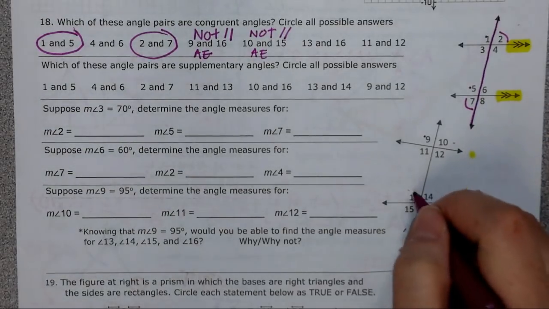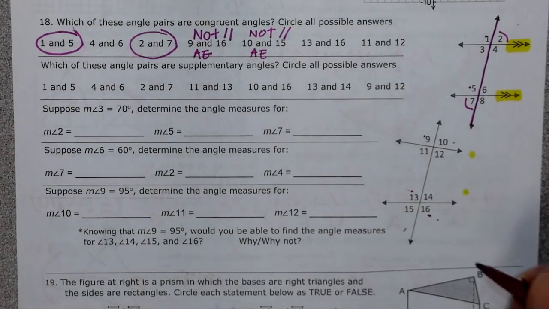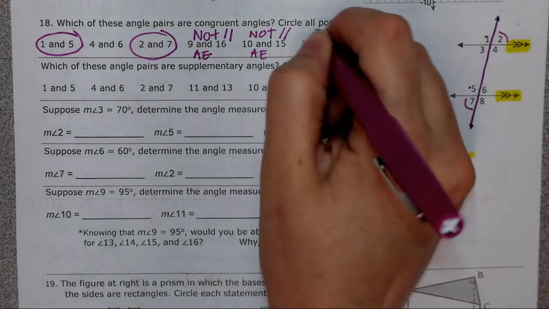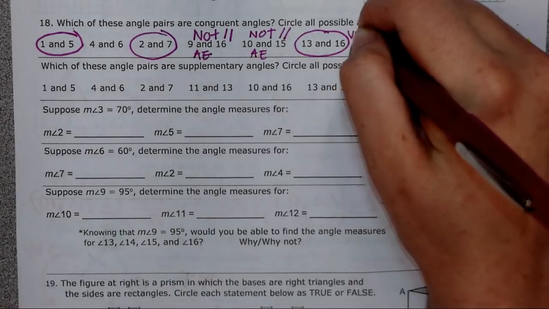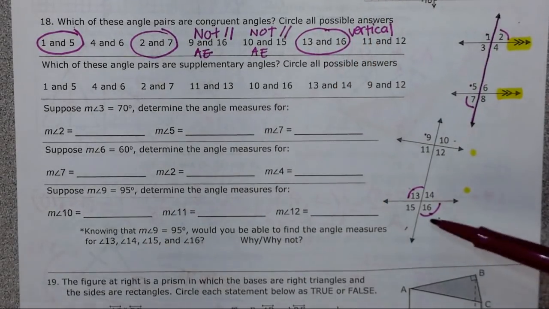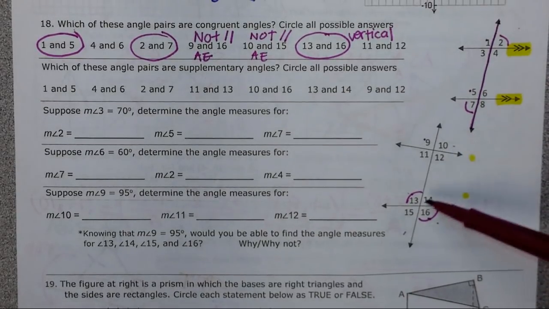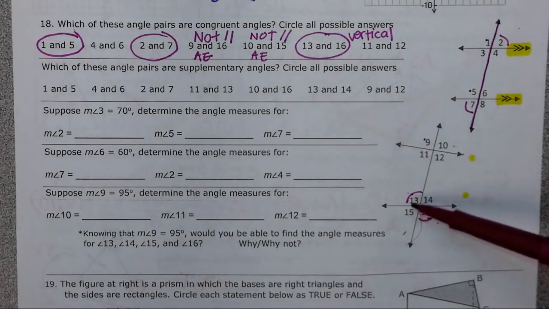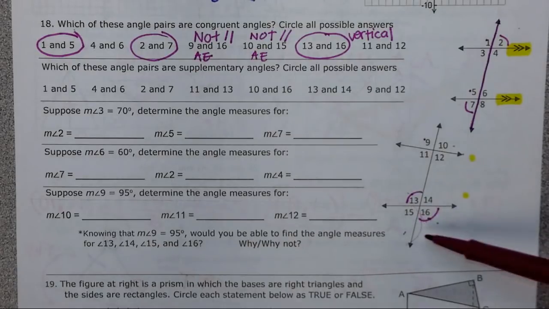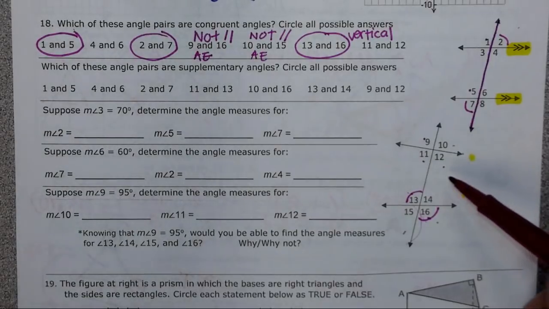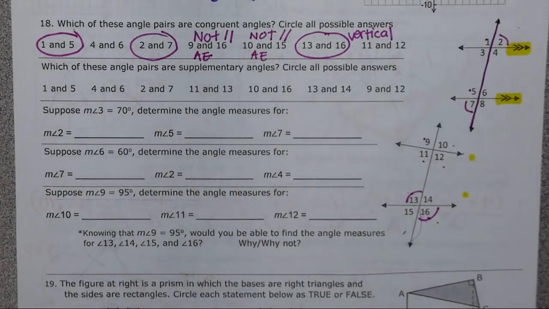13 and 16. These are not on the parallel set, but they're vertical angles, so they're different. Vertical angles are always congruent no matter what your lines are like. And it makes sense because when you think about these 2 angles, this line isn't even affecting those. It's totally not even touching them. So this would not affect whether these are congruent or not. All right, and last, 11 and 12, those are a linear pair. Linear pairs are supplementary, not congruent.